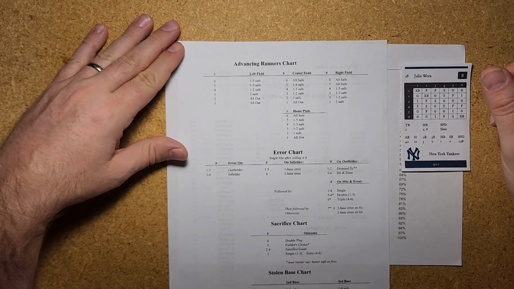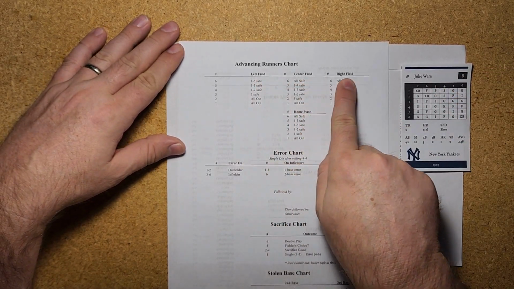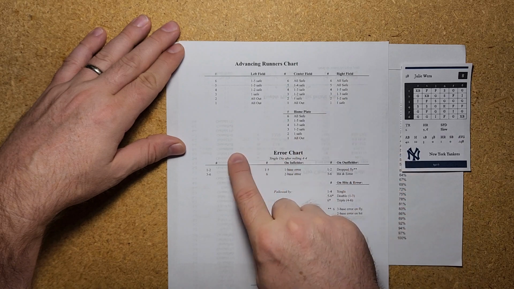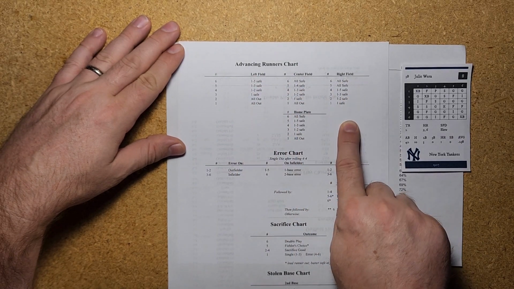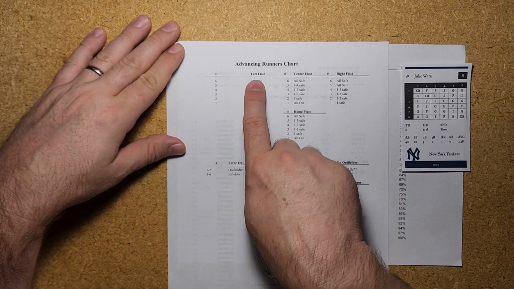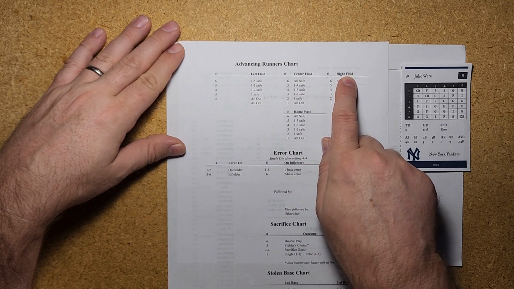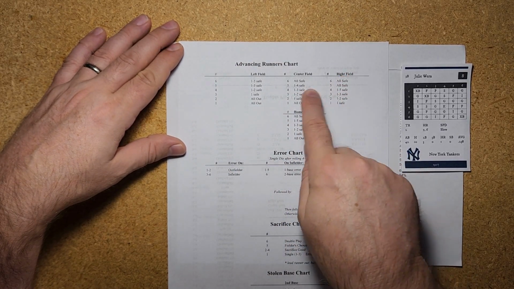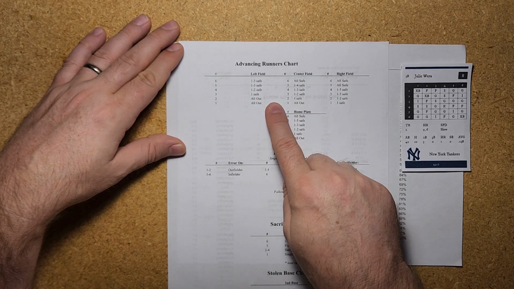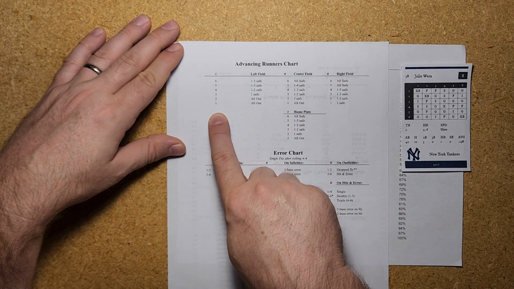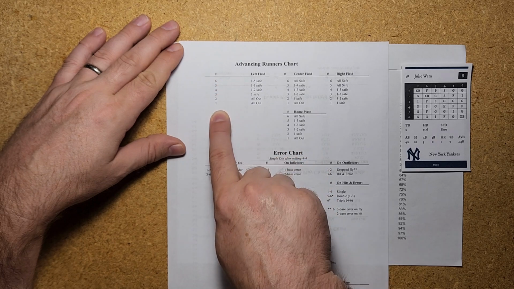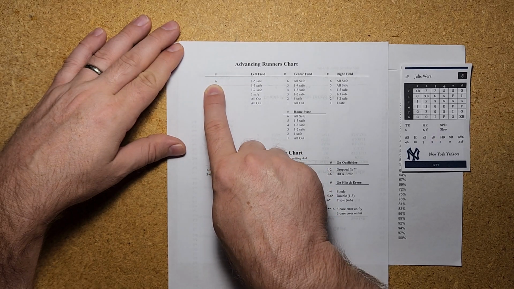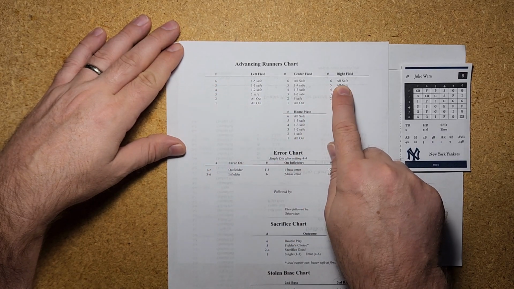For advancing runners, if the ball is hit to left, center, or right field, then you're going to use these charts. So basically, let's say runner on first with nobody out, single to right field, and you want to advance the runner first to third, you would roll once over here. So that's going to be your first roll, and let's say you roll a 6. Then you roll a second time.